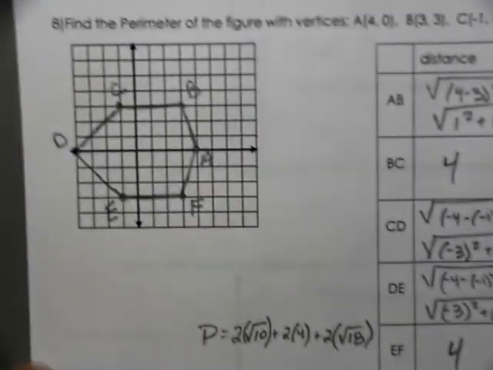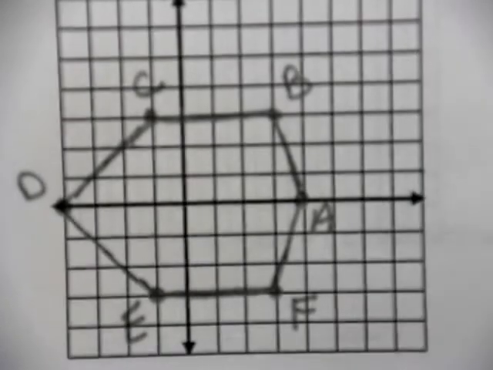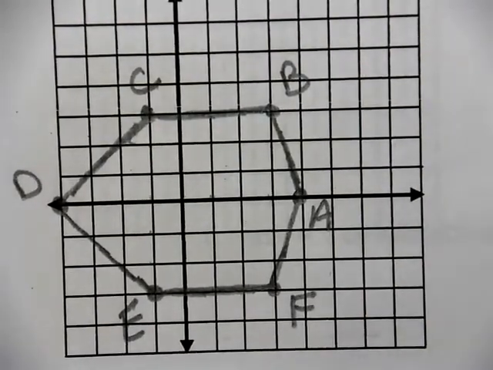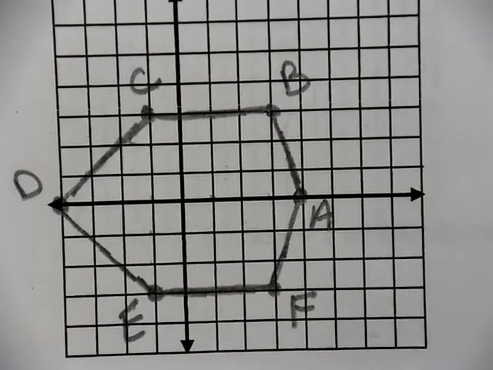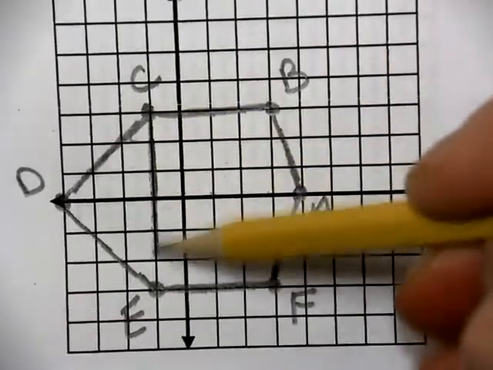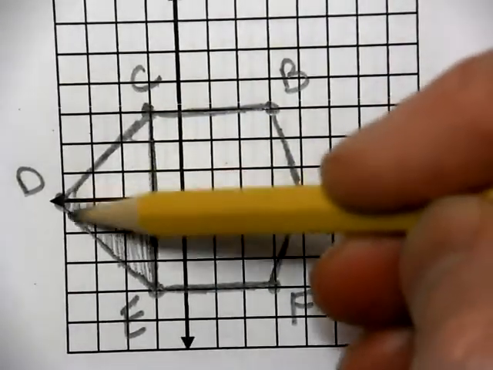Now, thinking about the area. This could be a little tricky to think about area. How could we break this down into rectangles and triangles? If we come straight down here, we could have a triangle.